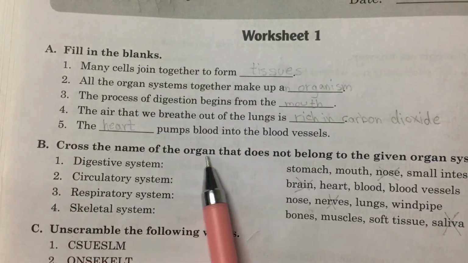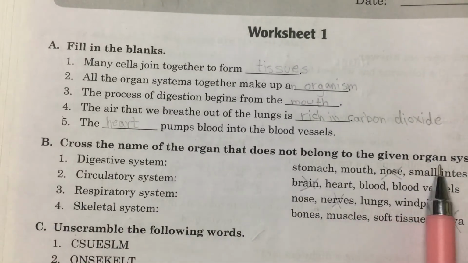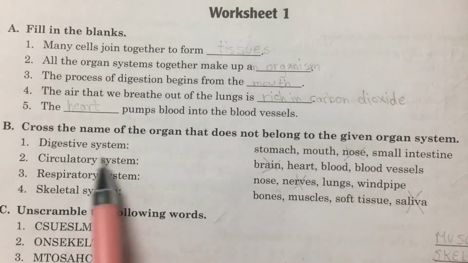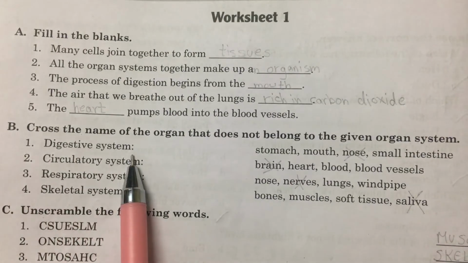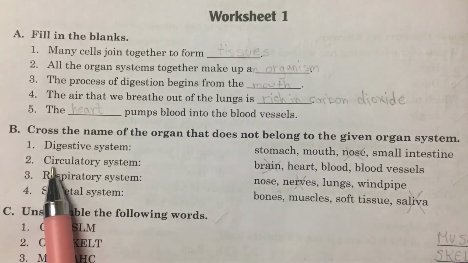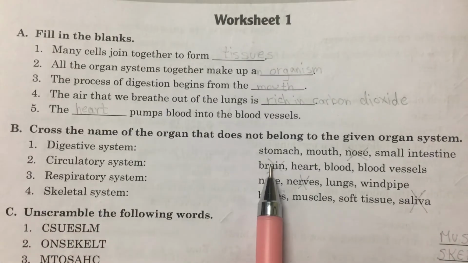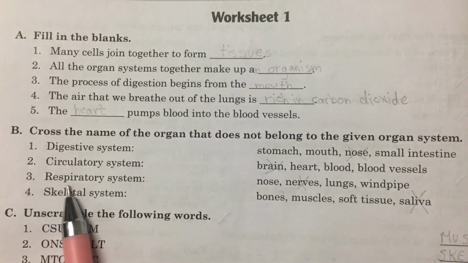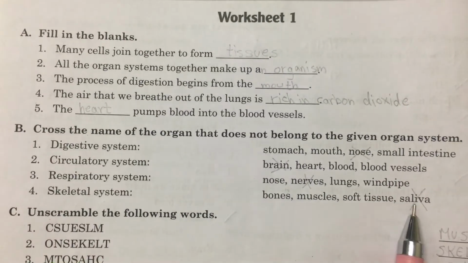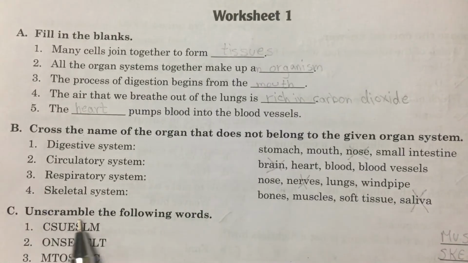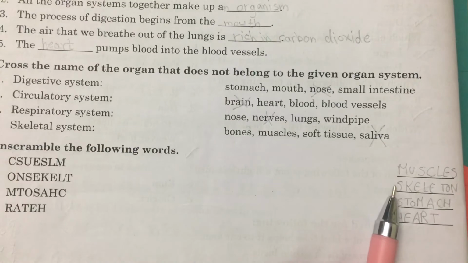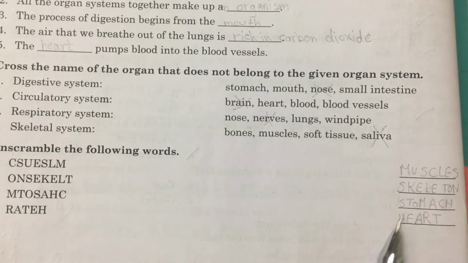Cross the name of the organ that does not belong to the given organ system. So, as you can see, number 1, digestive system, nose. Number 2, circulatory system, the brain is the odd one. Respiratory system, the nerves. And skeleton system, the saliva. Unscramble the following words. Number 1 is muscles. Number 2, skeleton. Number 3, stomach. And number 4, the heart.